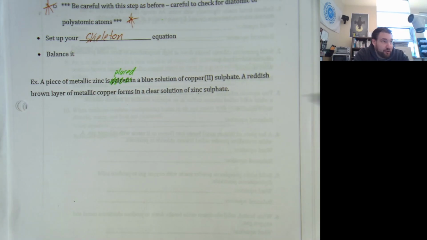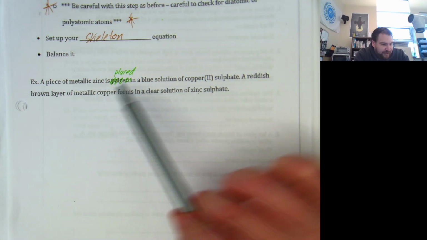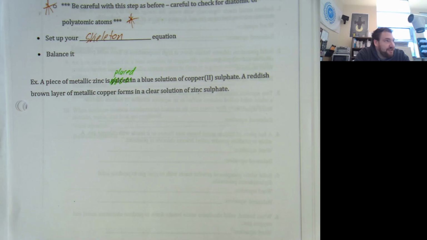I could be describing to you a YouTube video. I could be describing to you a demo. We wrote it down. I just said it. And now the task you guys are going to have is create for me the balanced chemical equation for what we just witnessed. It would look like this. The first thing you want to do is identify the reactants and the products. What are the reactants here? What is coming together to do something?